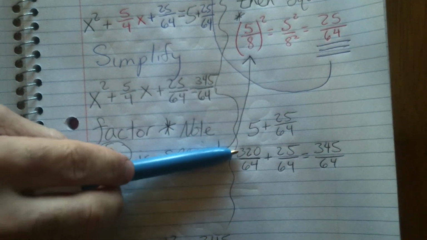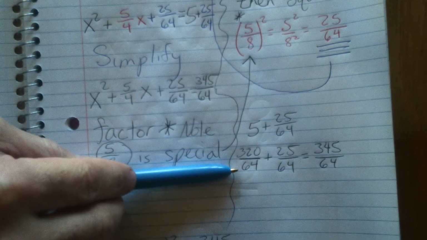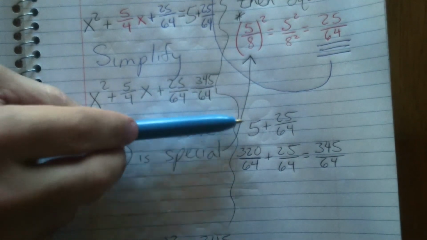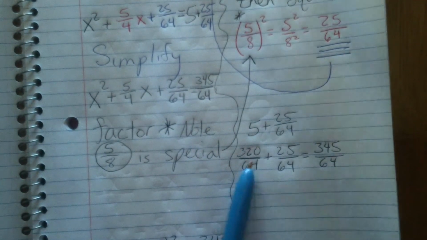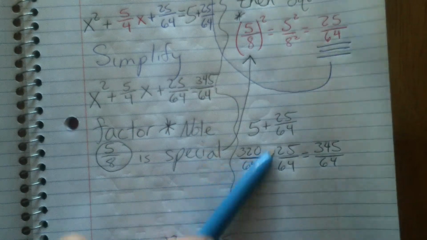Well, there's 320 64s. 320 over 64 is equal to 5. So I just took 64, that's the denominator that I needed to have in common, times 5, and got 320.